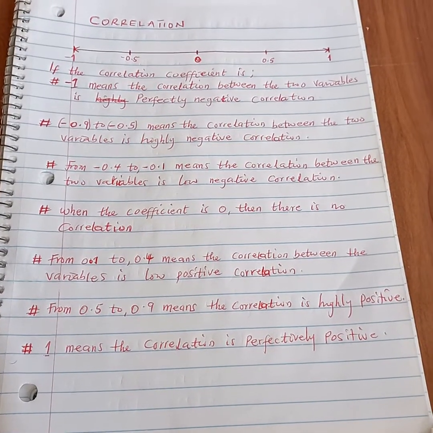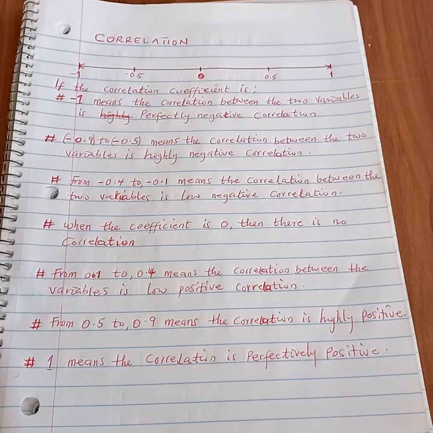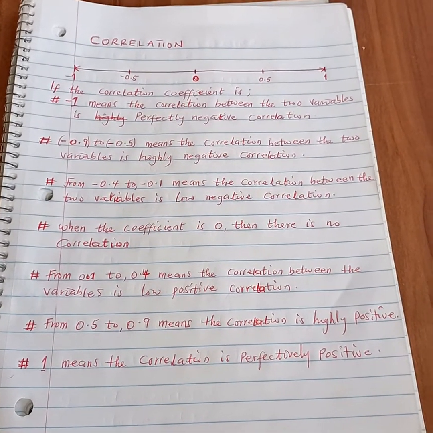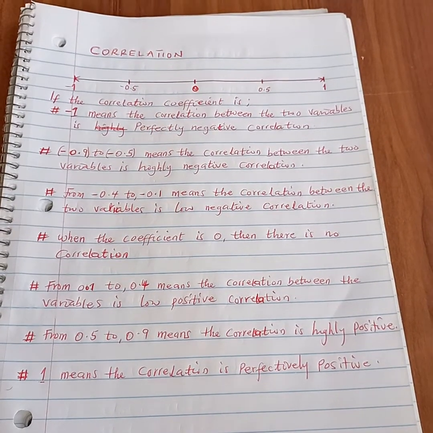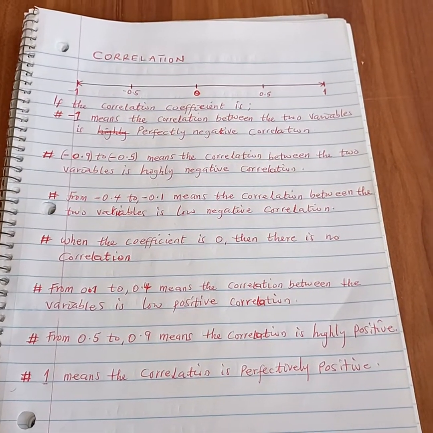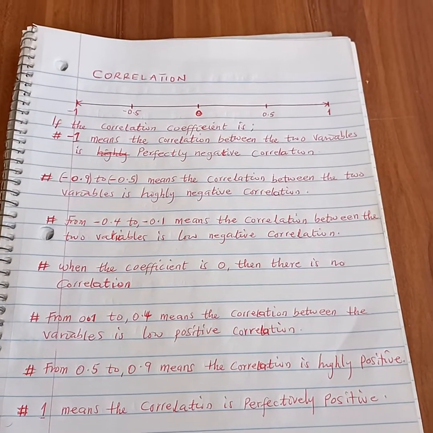Now the last one is saying that when it is 1, that is positive 1, it means the correlation is perfectly positive. Perfectly positive.